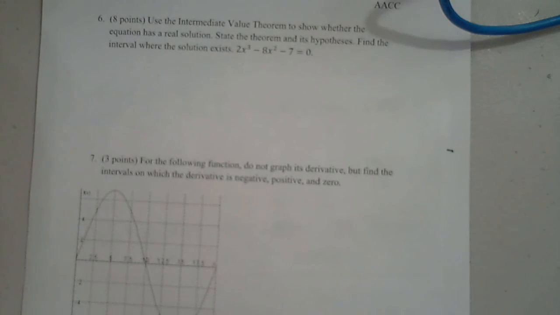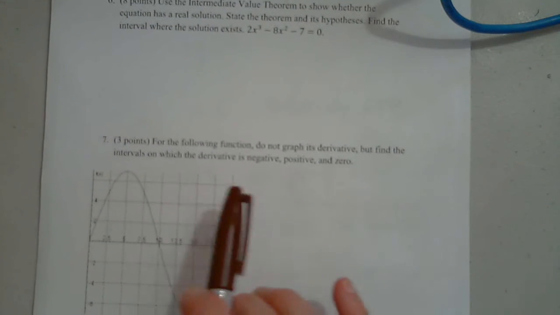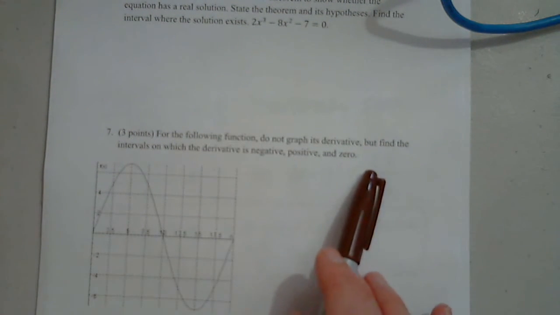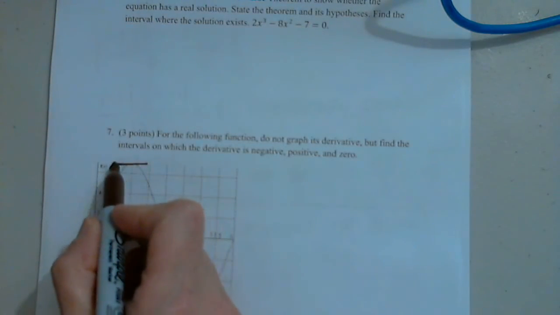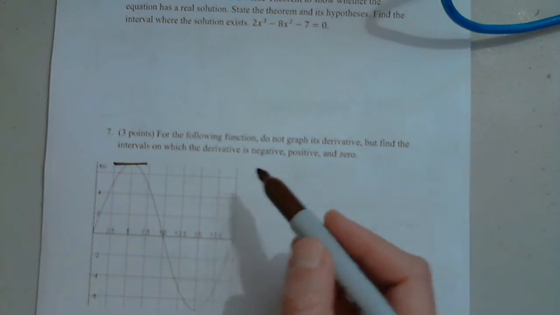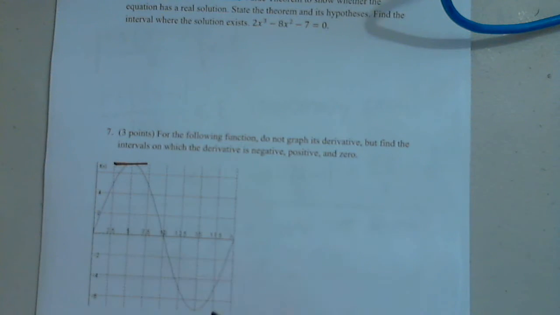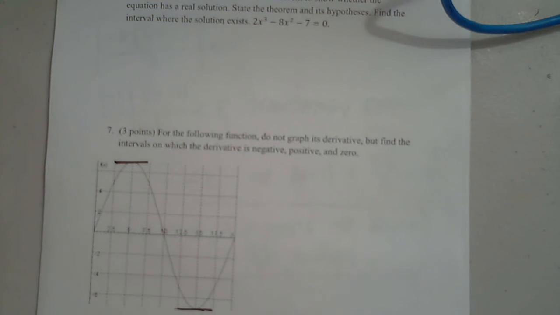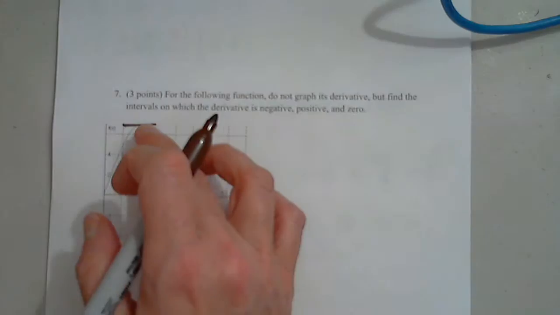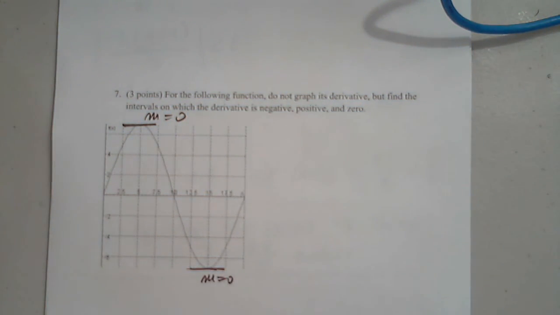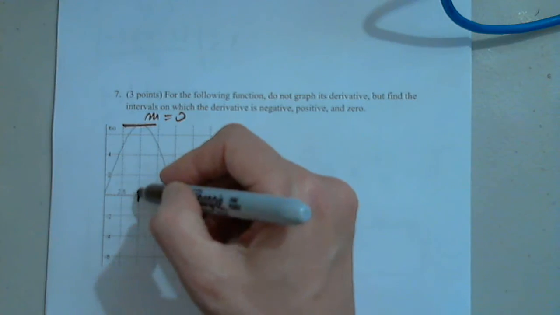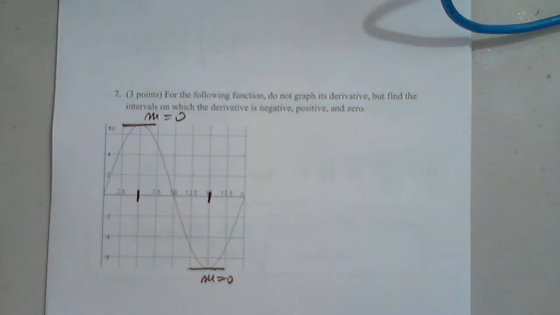Okay. So for the following function, do not graph its derivative, but find the intervals on which the derivative is negative, positive, and 0. So first of all, we know that the derivative is 0 at every peak or valley. So here at the top, the derivative or the slope is 0. Here is 0. So I will identify 5 and I will identify 15.